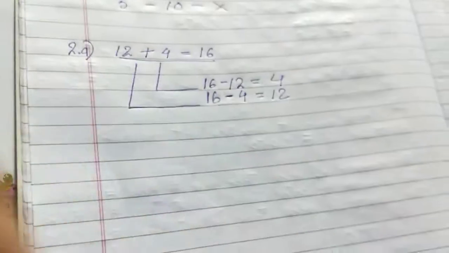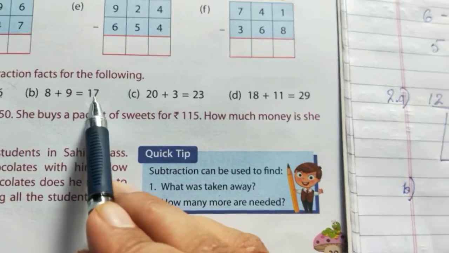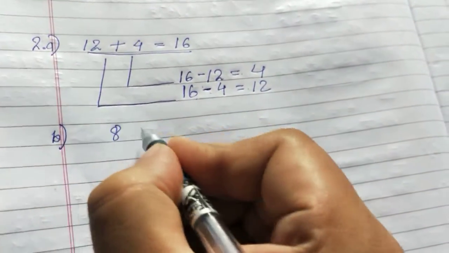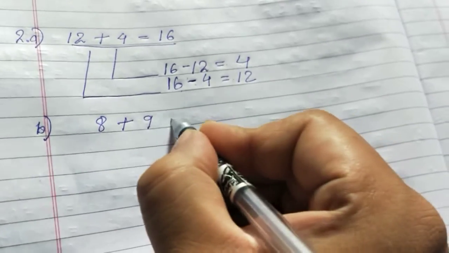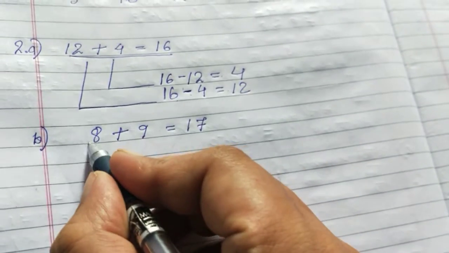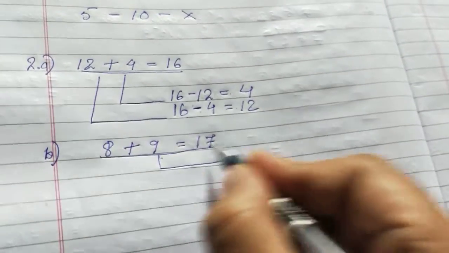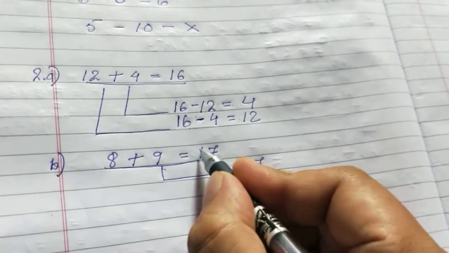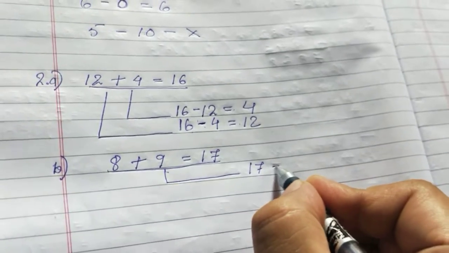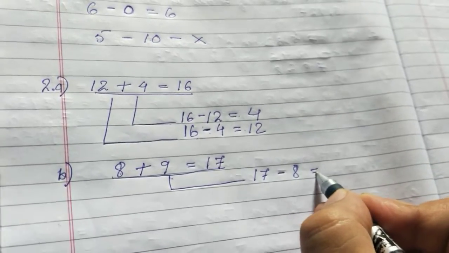Since this may be a bit confusing for you, I'll again do the second question over here, which is 8 plus 9 is equal to 17. You have to write the subtraction fact of this addition sum. The first subtraction fact will be 17, the answer over here, minus the first number, 17 minus 8.